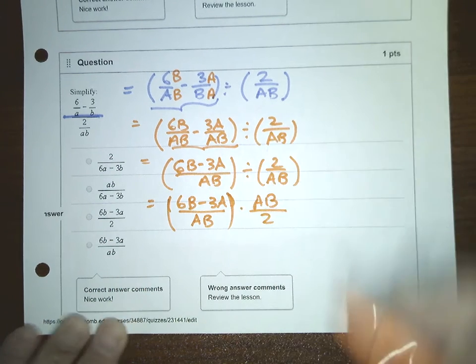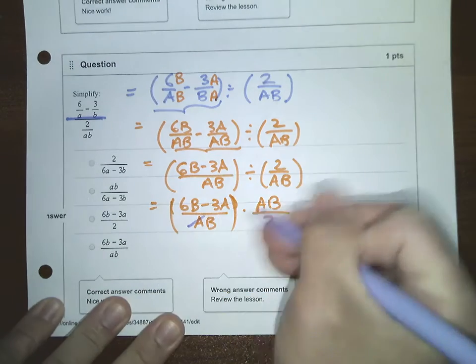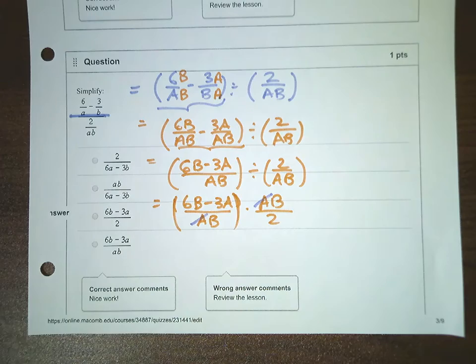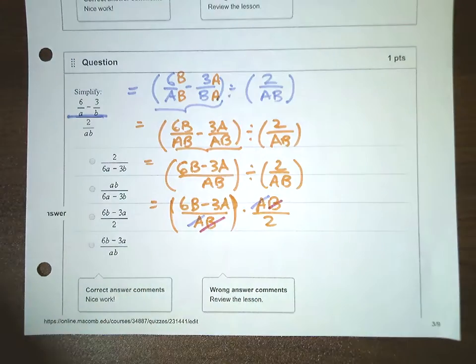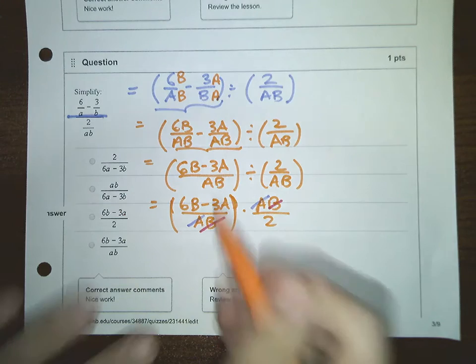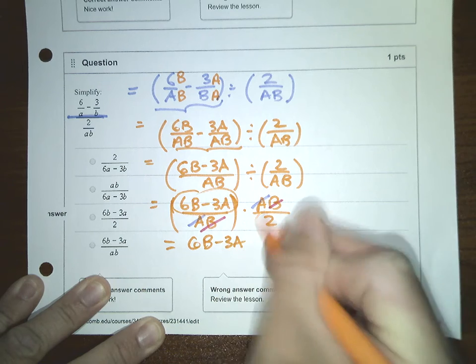And then I can divide out the common factors. So I can divide out an a, and I can divide out a b, and I'm left with, well, you can see what I'm left with here. I'm left with (6b minus 3a) over 2.